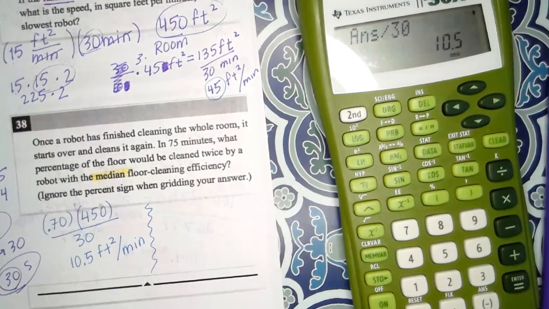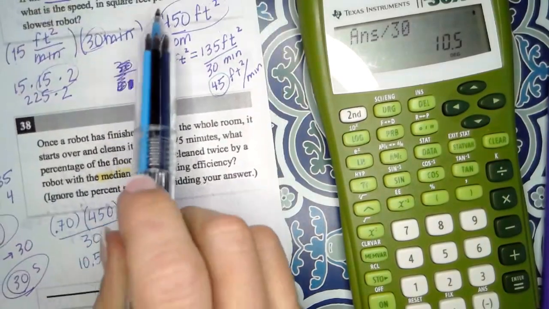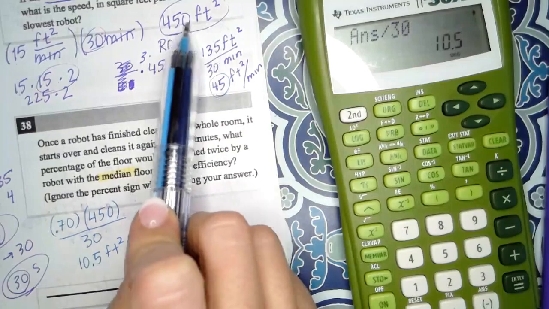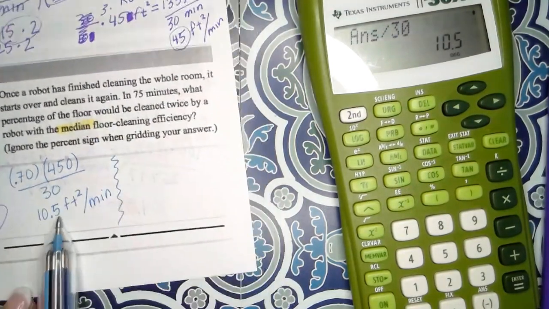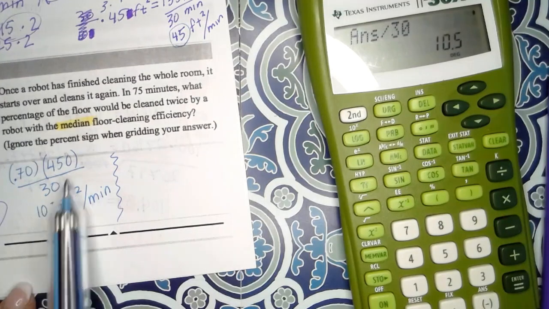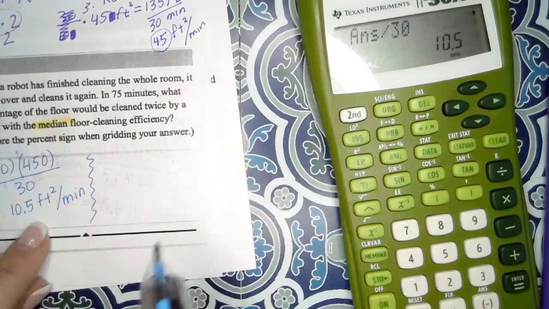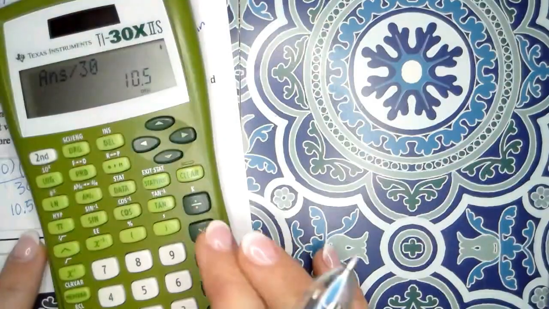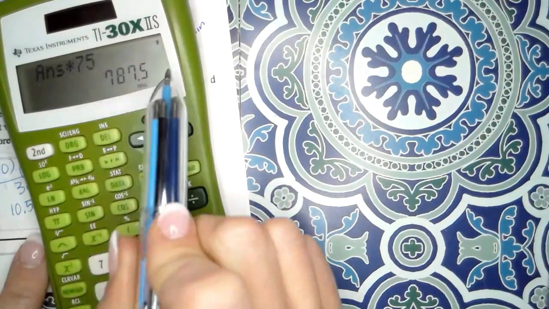How many square feet is the whole room? 450 or no, 900 now? Mm-mm. The room is still 450 square feet. Okay. It's still that big. But now we have 75 minutes. If it cleans that many feet per minute, and we let it work for 75 minutes, we get 787. So what'd you do, multiply, right? Yeah. So you took that amount and you multiplied it by the number of minutes. Minutes cancels out, that's how many square feet you clean. How big is the room?